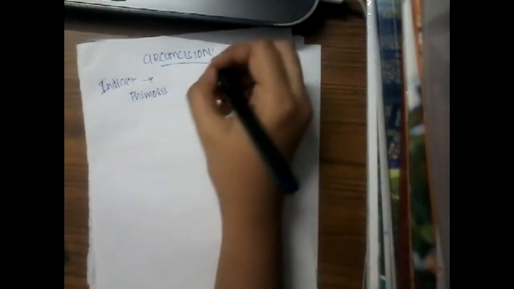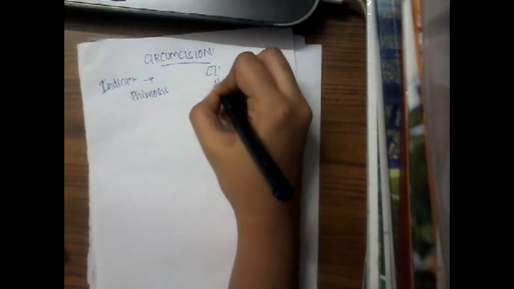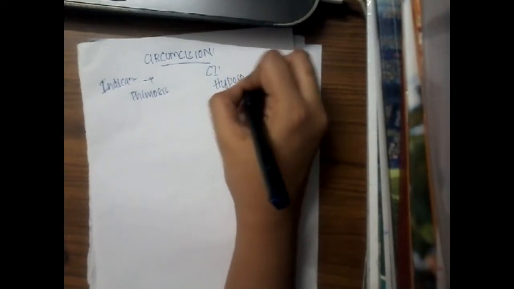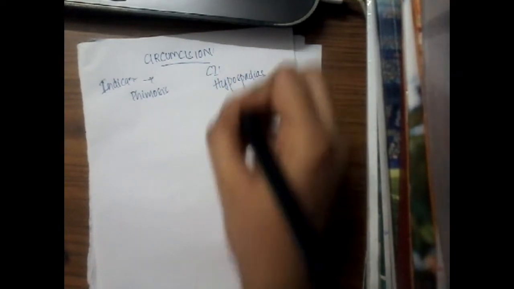So what is the contraindication of circumcision? The presence of hypospadias is the contraindication for circumcision.